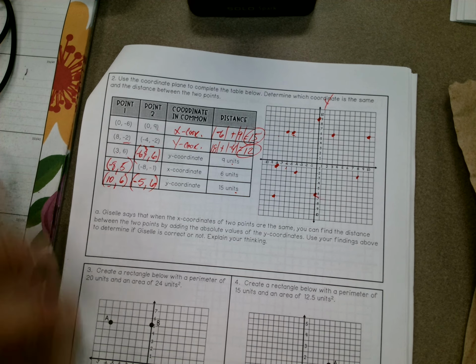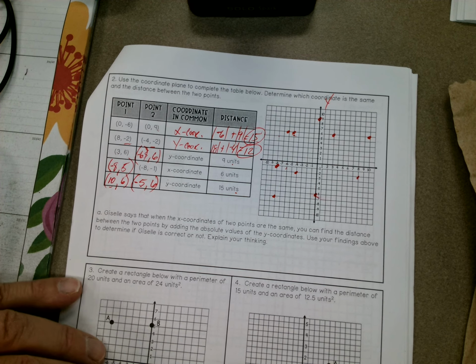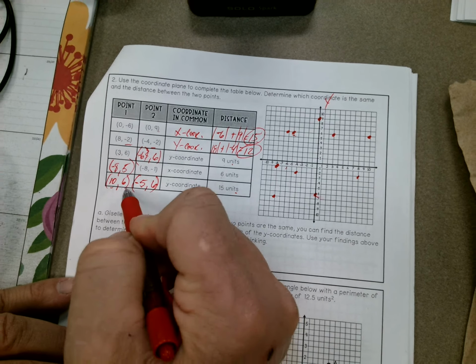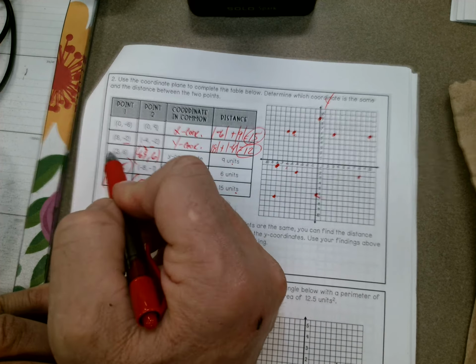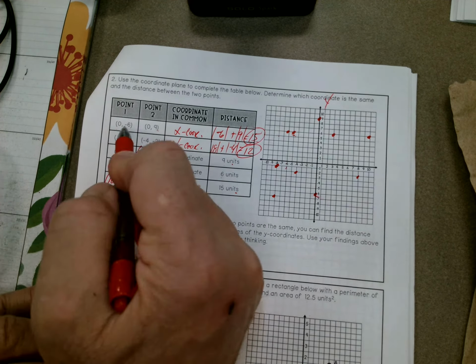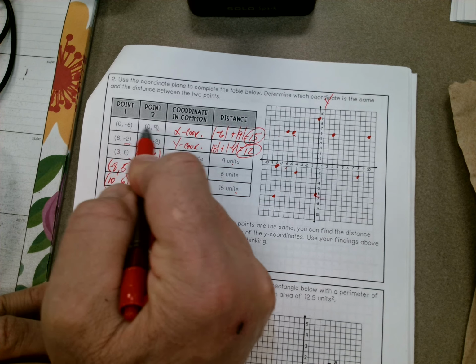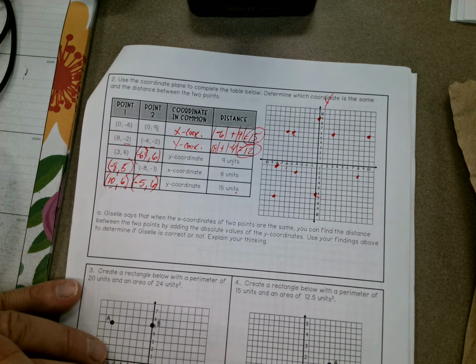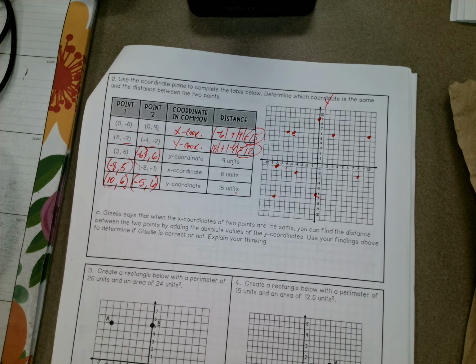So here's what I would tell you to make this easy. When you have numbers that have the same y coordinates or the same x coordinates, and you're looking at the other number, if they have opposite signs, you add their absolute values. If they have the same sign, you're going to subtract the numbers. So keep that in mind.